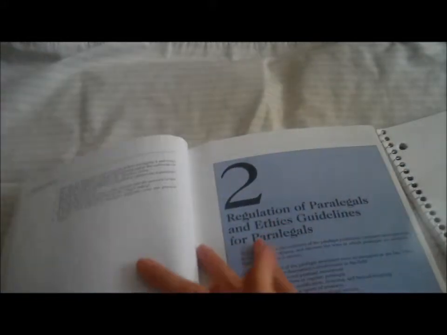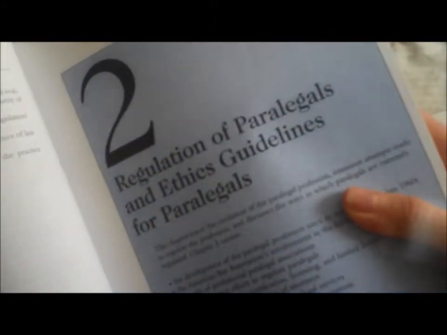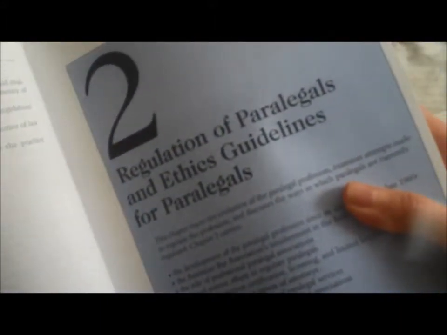So the key terms are the words that are in bold. I don't think you guys can see that. So it's pretty straightforward. I'll show you guys how to outline real quick. Let's do Chapter 2. Okay. So Chapter 2, Regulation of Paralegals and Ethics, Guidelines for Paralegals.